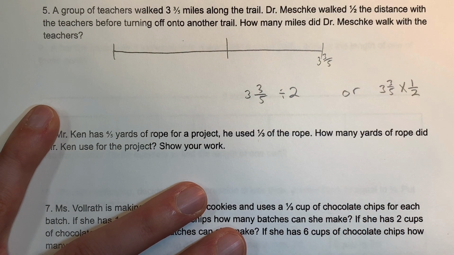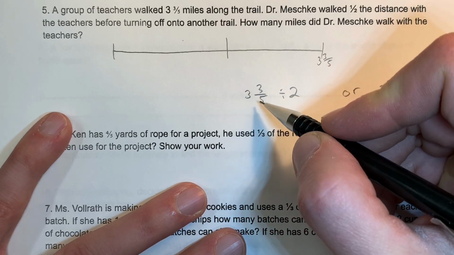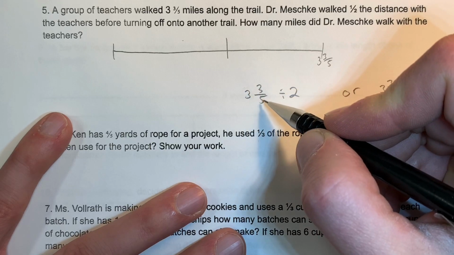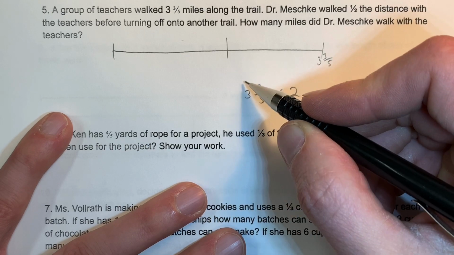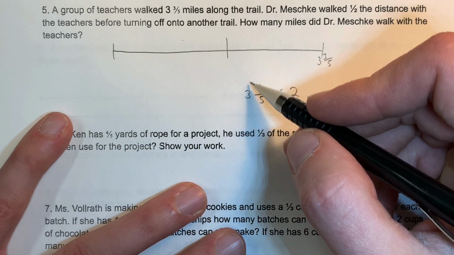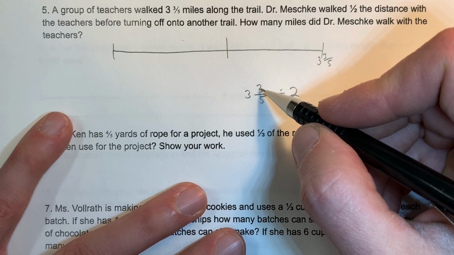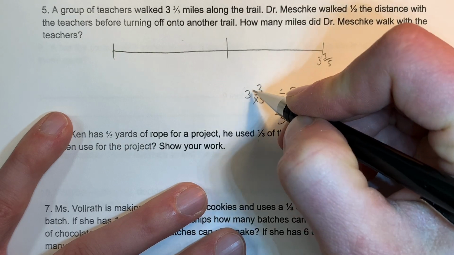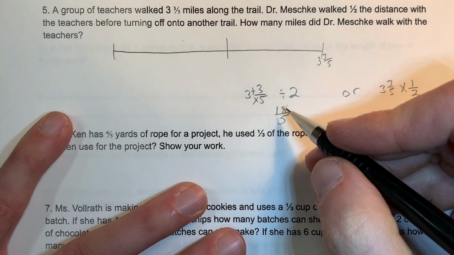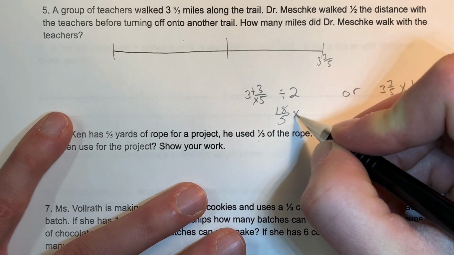First thing I need to do is change the mixed number to an improper fraction. So if I have 3 wholes, I need to make those into fifths to combine these two. So 5/5 would be 1 whole, 10/5 would be 2 wholes, 15/5 would be 3 wholes, and I take those 15 and add it to the top 3 that I have left over, so it's 18/5. Essentially what I did was 5 times 3 plus 3, so I have 18/5, and I divide that by 2, or I multiply it by 1/2.